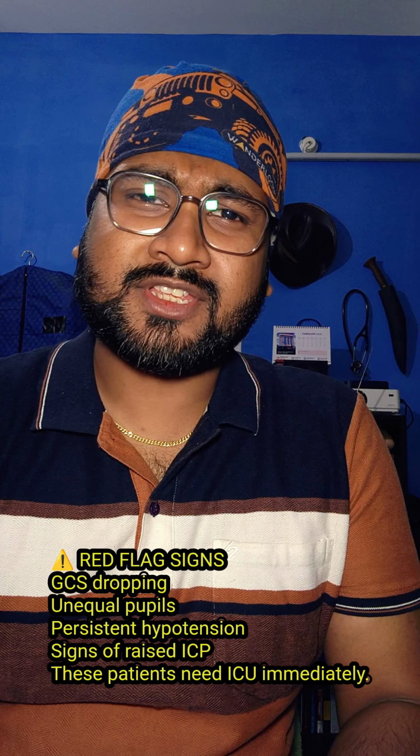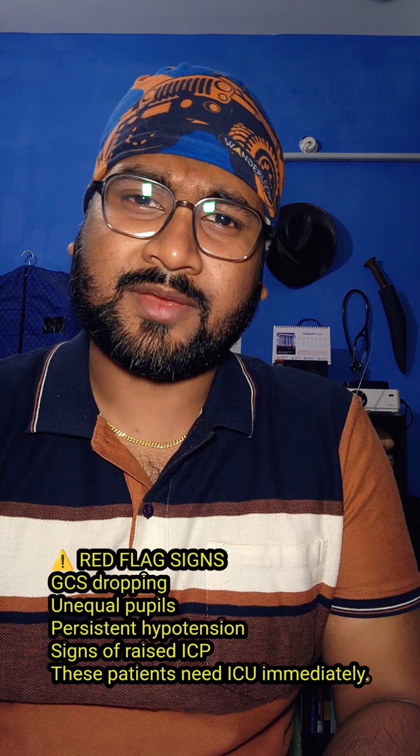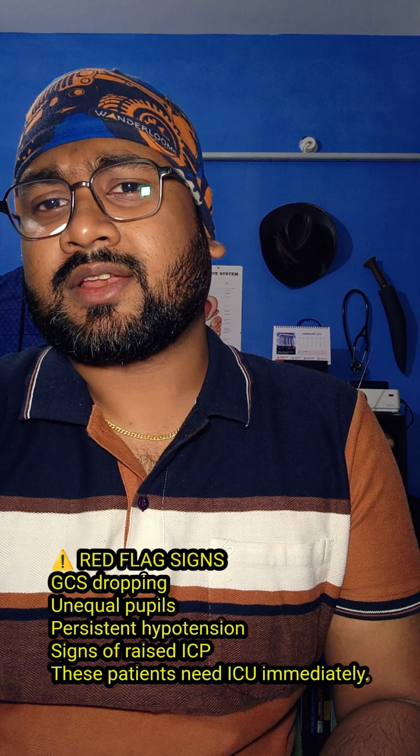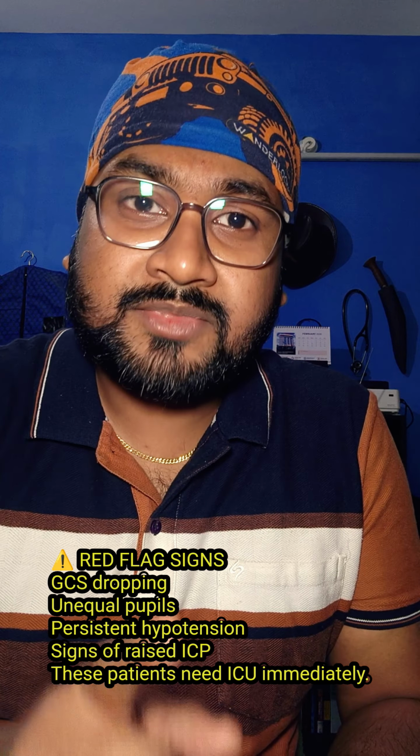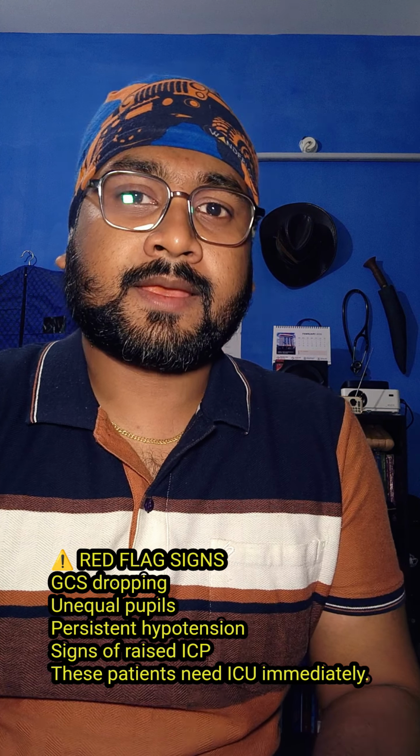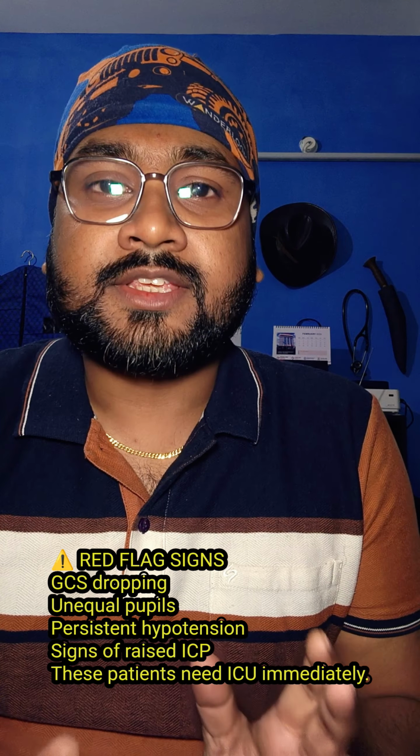If the hypotension is persistent even after correcting the dehydration or even after giving the IV fluid, it's a red flag sign. If there are signs of raised intracranial pressure, it's a red flag sign. These patients need ICU treatment and care immediately. Never keep this patient in ER.